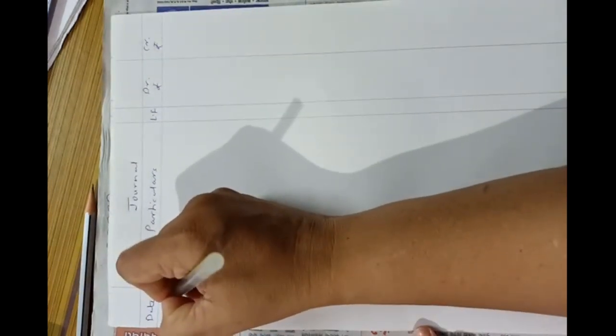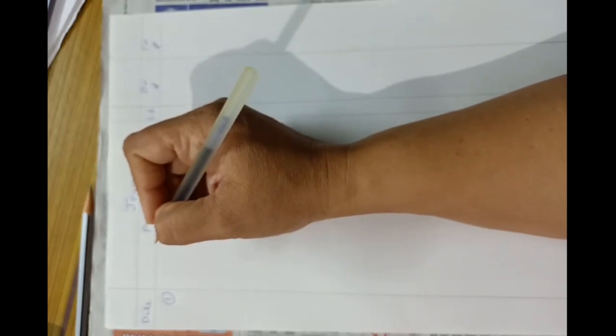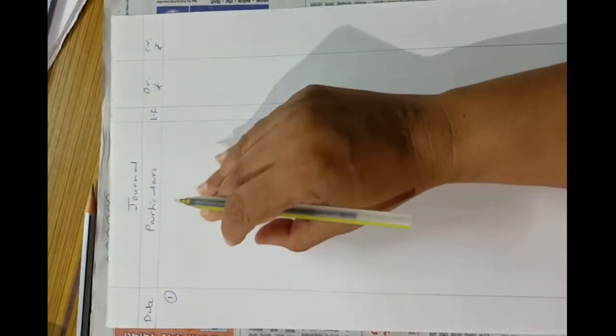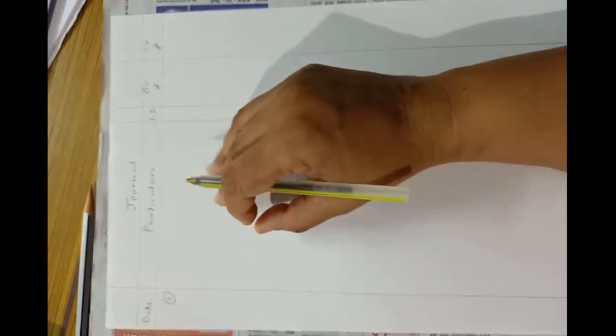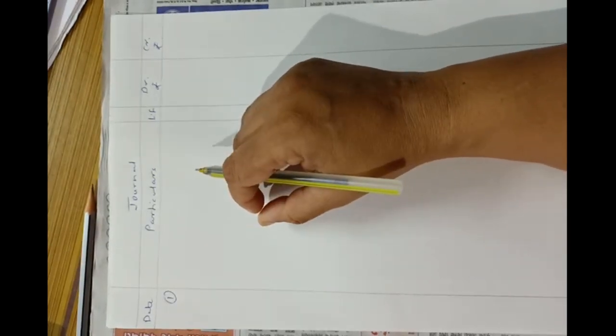First journal entry. Outstanding salary at the end of the year rupees 3,400. It means it is due but not paid by us. In this entry, two accounts will be involved, that is salary account and outstanding salary account. Salary is our expense and outstanding salary is our liability.